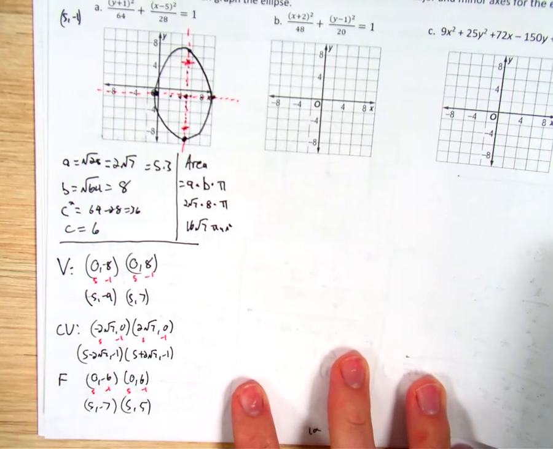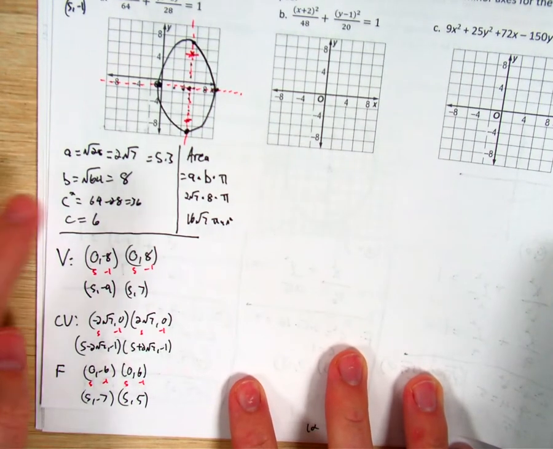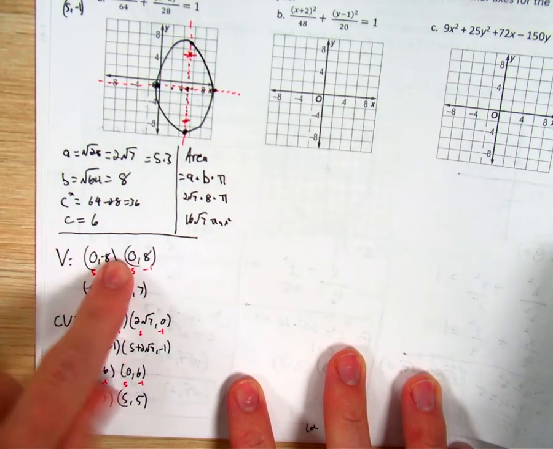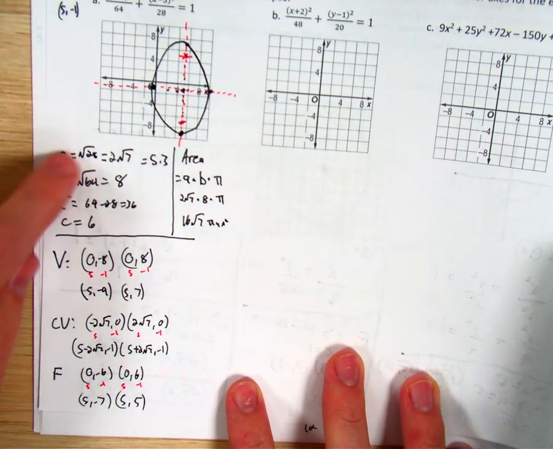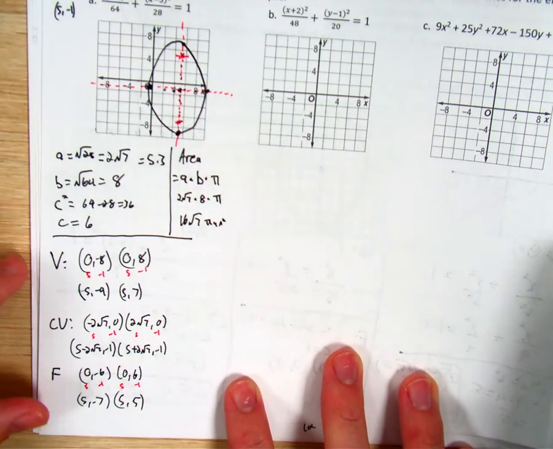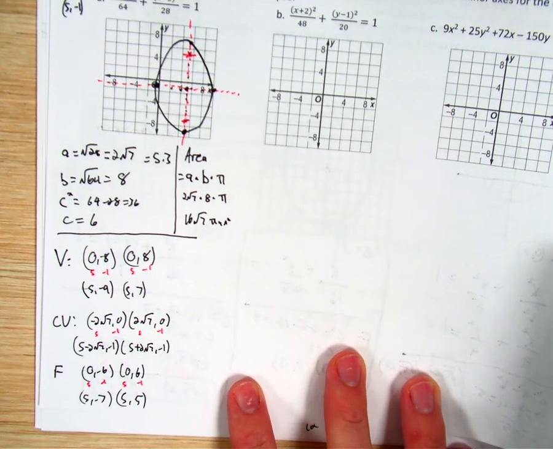Okay, you could wait to get these points and then graph it. Like I said before, to me it's almost easier to get your center, get your A, B, and C, and then from there I can do all my points. That'd be easier to get the points on the graph, draw your ellipse, and then do this part where you get what the actual coordinates are.